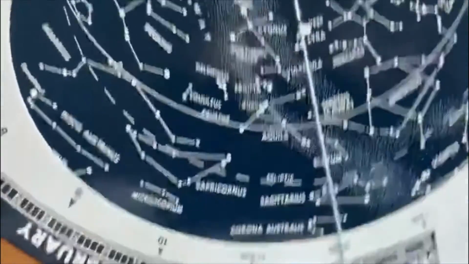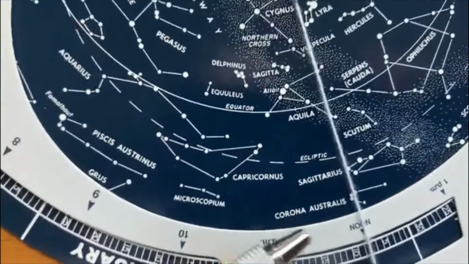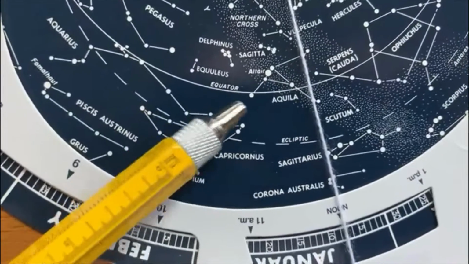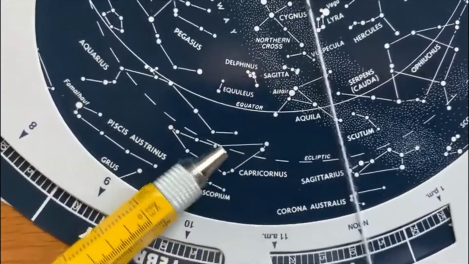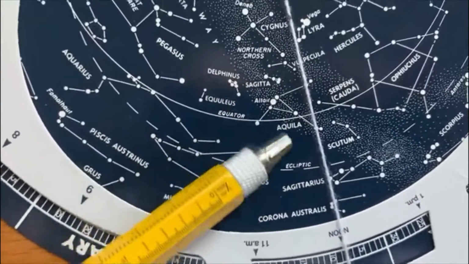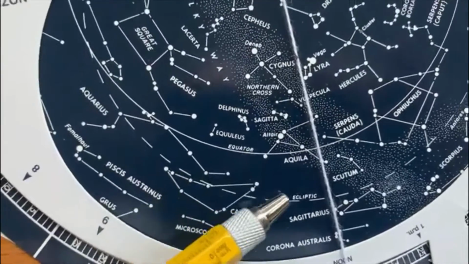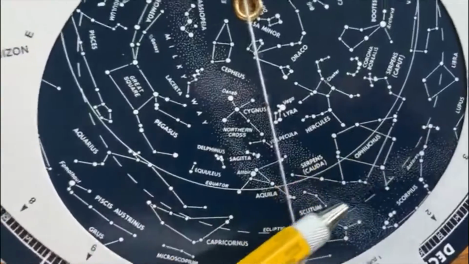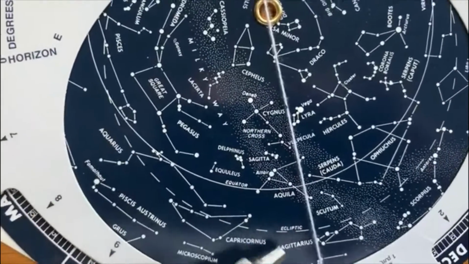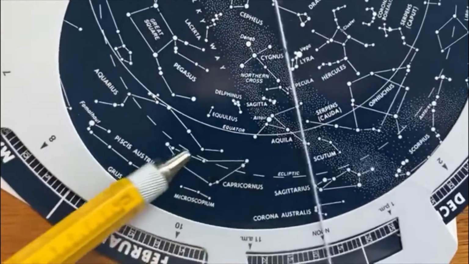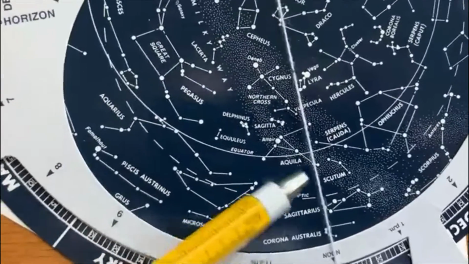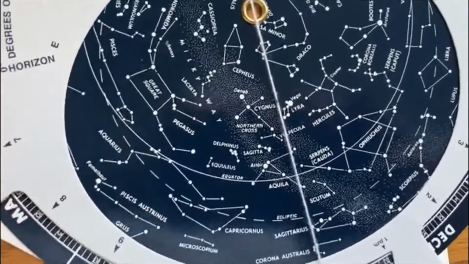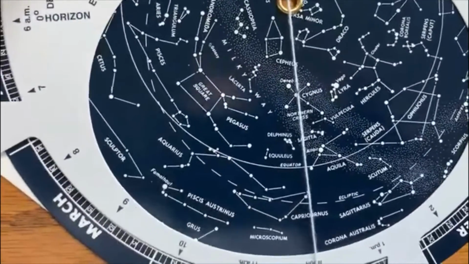Here it comes. Here is Capricornus right down here. So Saturn's going to be somewhere about in here this year. And again, remember Saturn orbits the sun as well, so it will change its position over time, but Saturn's pretty far from the sun, so it takes a while to change its position. It's going to be in this area of the sky over the course of our year, down in here, near Capricornus.